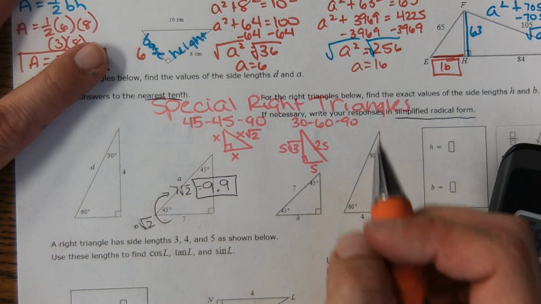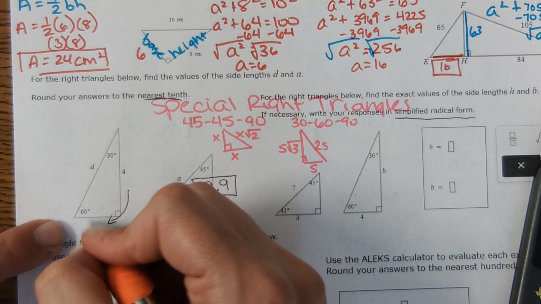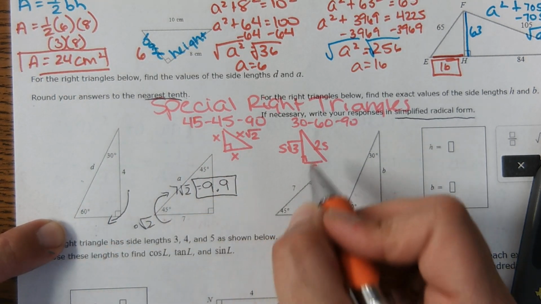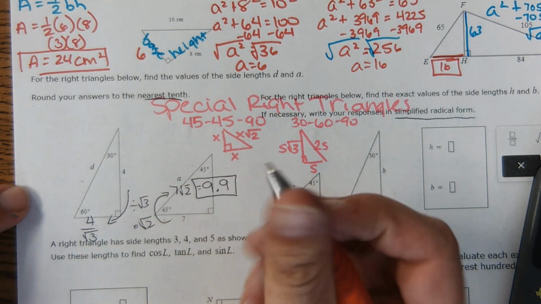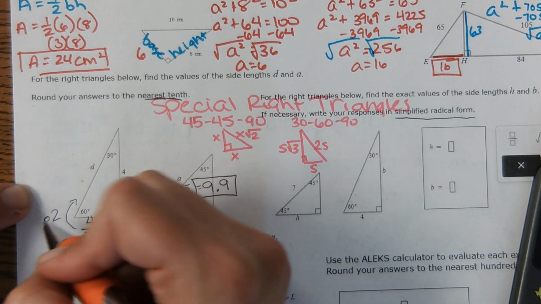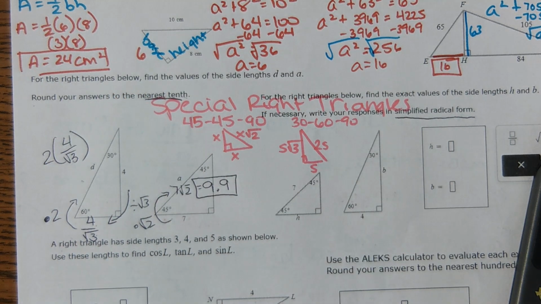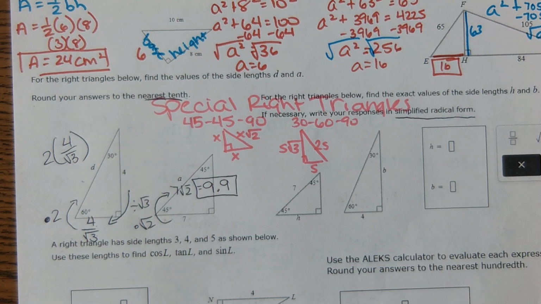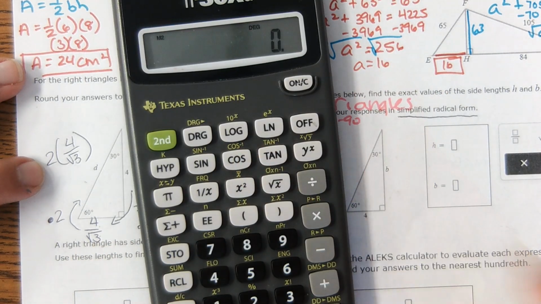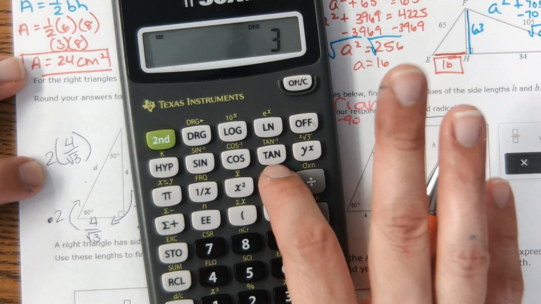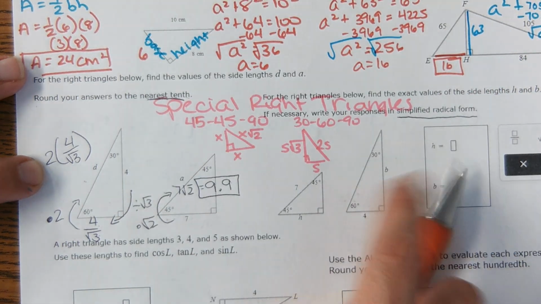And then this here, 30, 60, 90, we're going to need to figure this out first and then times this by 2 to get this. So from here to here, we're going to divide by square root of 3, get 4 over square root of 3, and then times by 2 to get this. So 2 times 4 over square root of 3. And then from here, 4 divided by square root of 3 times 2 is 4.6.